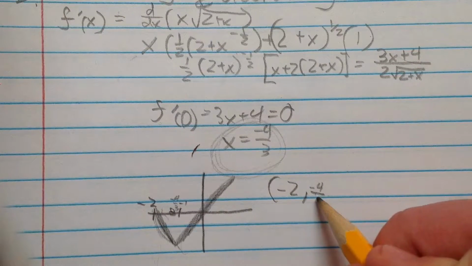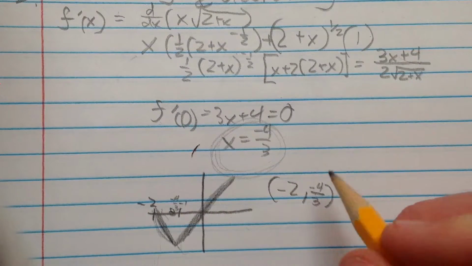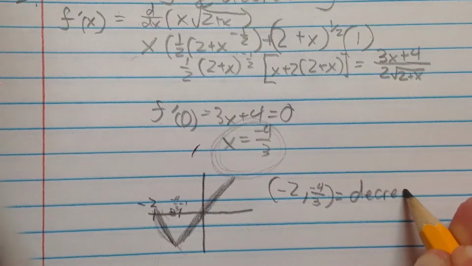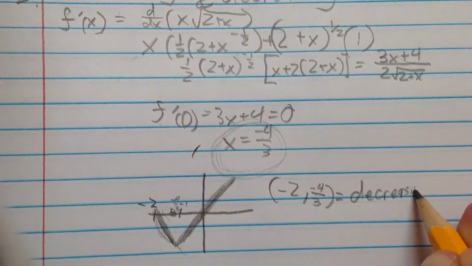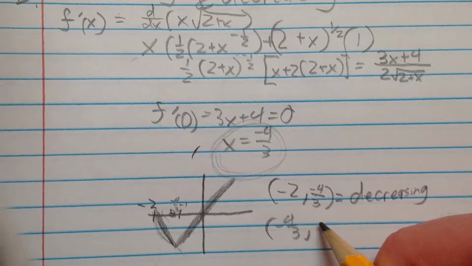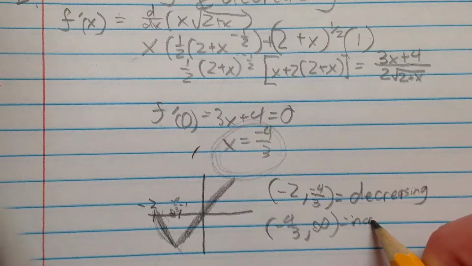So negative 2 to negative 4 over 3 is when it's going to be decreasing. And negative 4 over 3 to infinity is increasing.